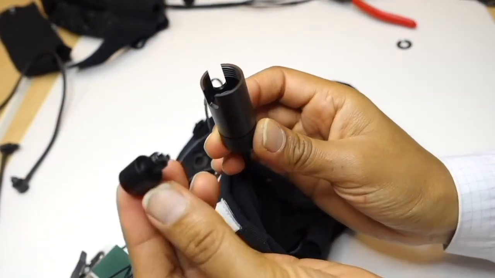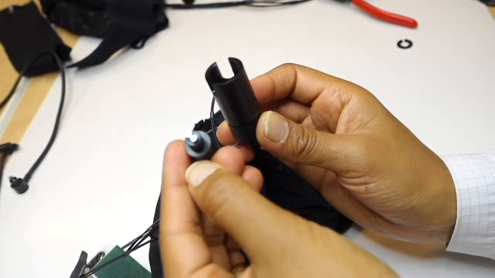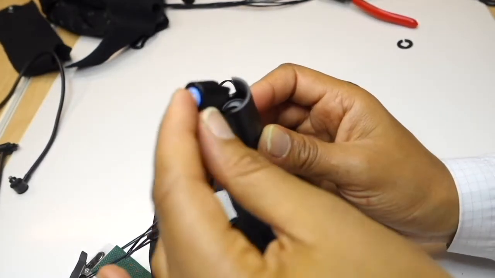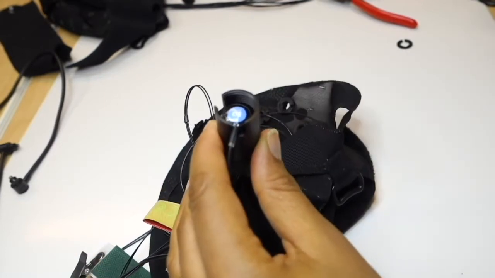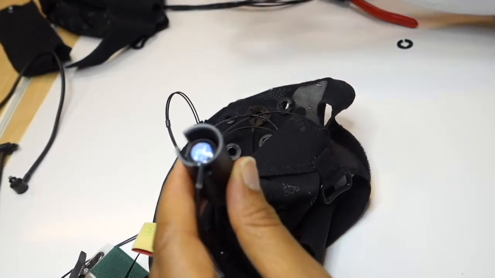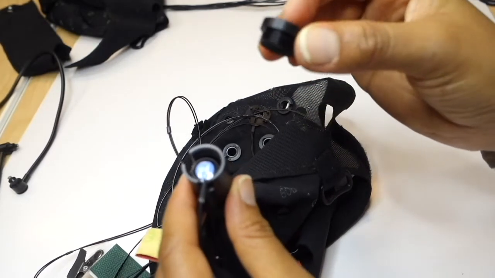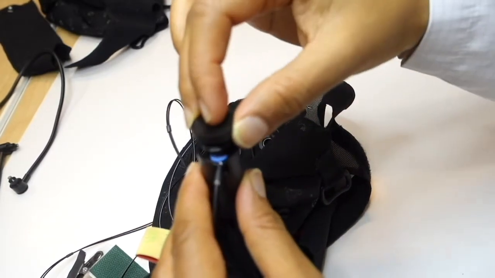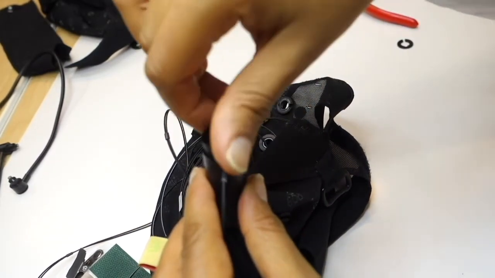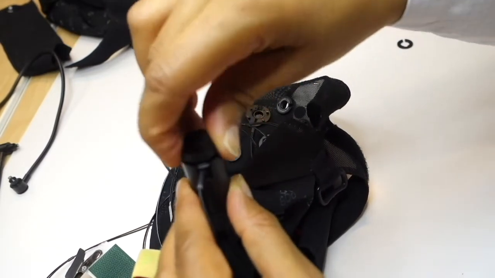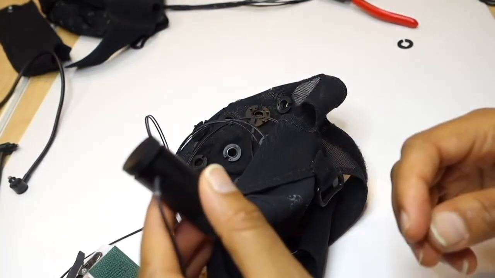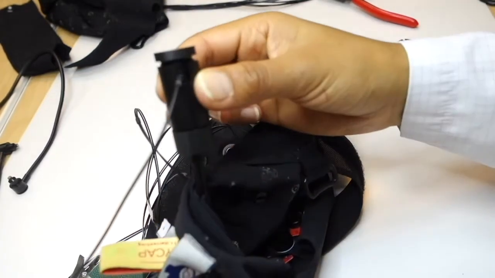And next you can insert the detector, which will be the last detector of your setup. It's not clear, but it's detector 8 in this case. This is placed in the end with internal threads. And then again, make sure the detector is fully seated. Apply the screw cap gently until you face resistance. Again, no excessive force is required.